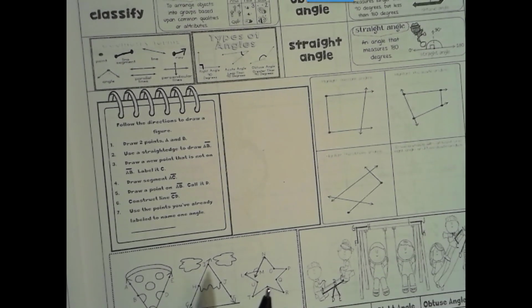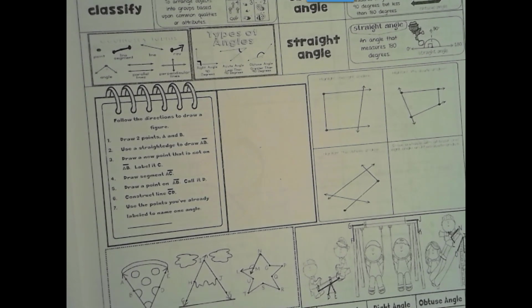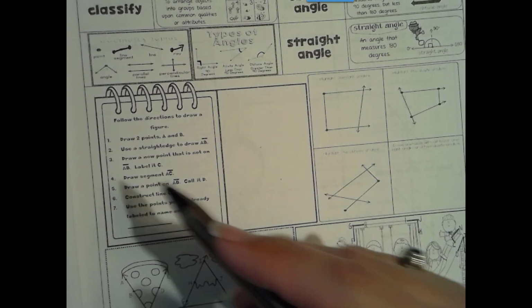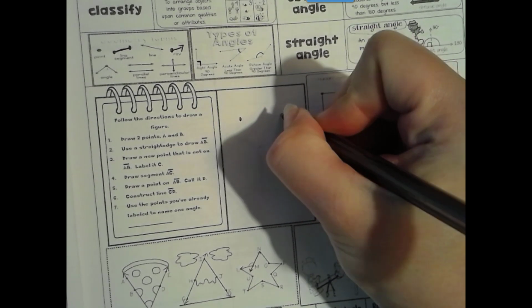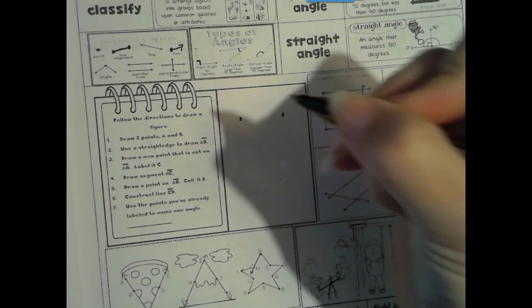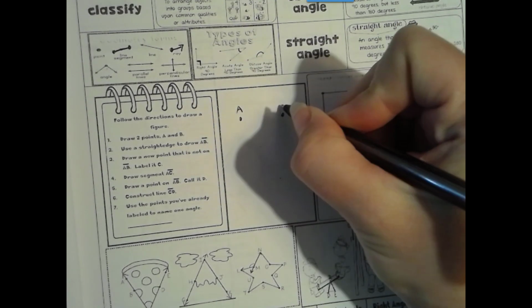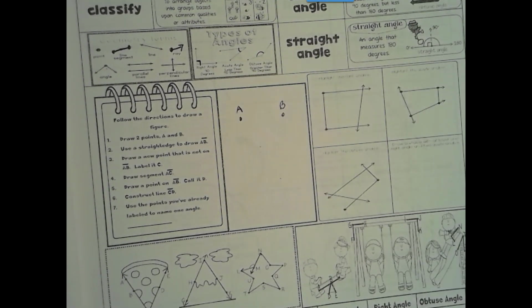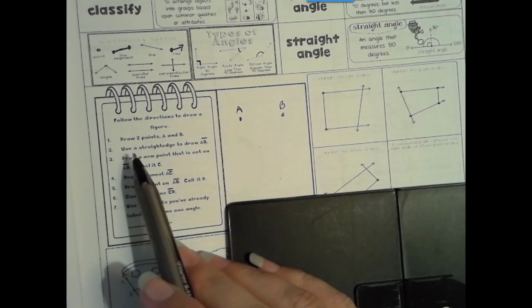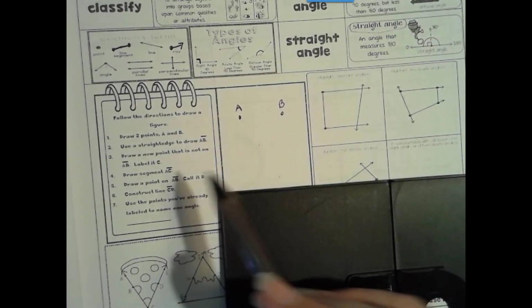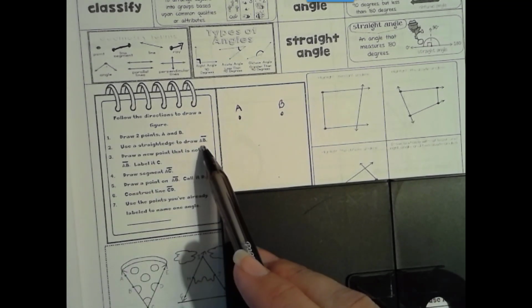Okay, so we're going to try to follow these directions here and see what it gives us. Draw 2 points, A and B. So just somewhere up here, put 2 points, and we're going to label those points, point A and point B. Remember, we always use capital letters for points, never lowercase. We save those for variables. They stand for our unknown numbers and equations. Use a straight edge, so get your straight edge out, to draw line segment AB.